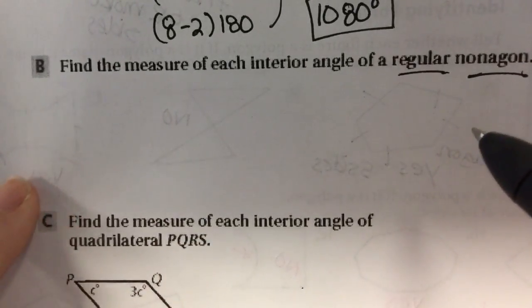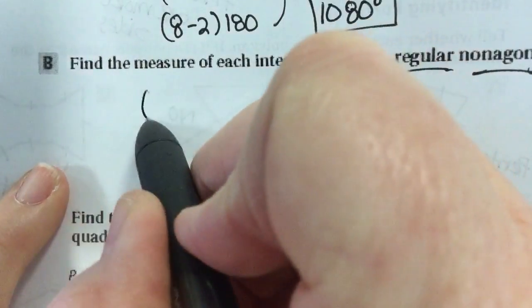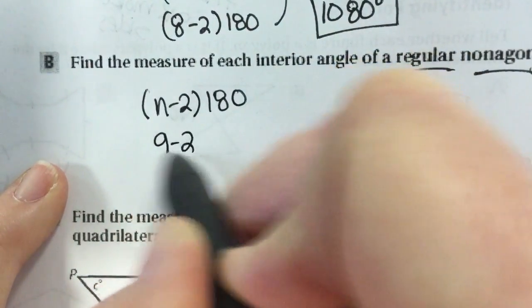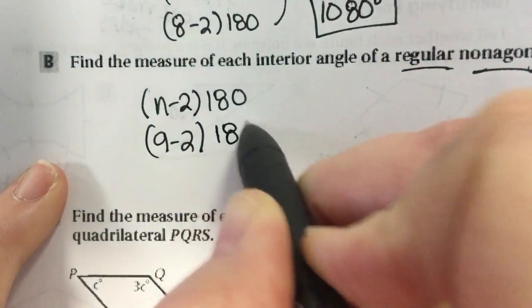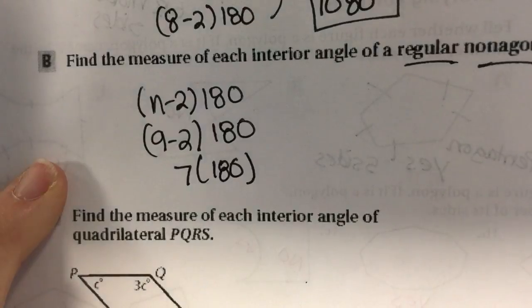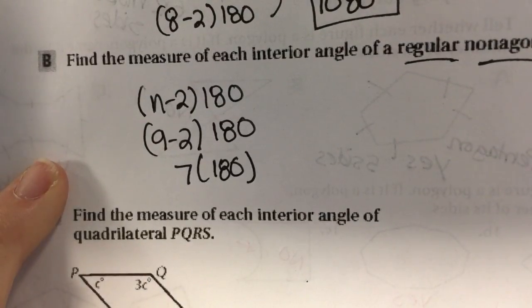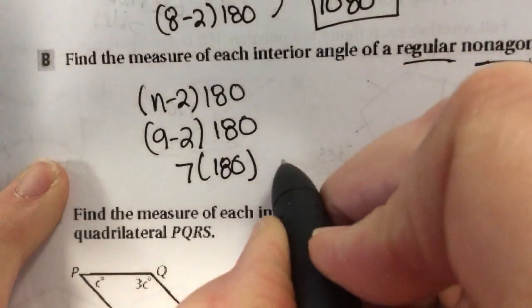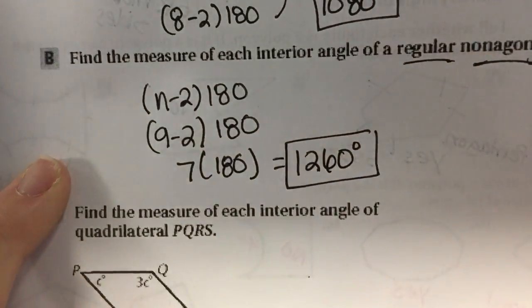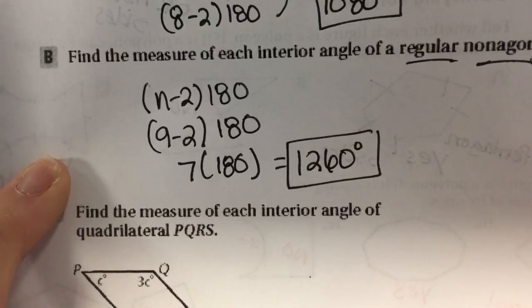A nonagon is 9-sided. Okay, so we have n minus 2 times 180, 9 minus 2 times 180, so 7 times 180 degrees, which would be 1,260 degrees.